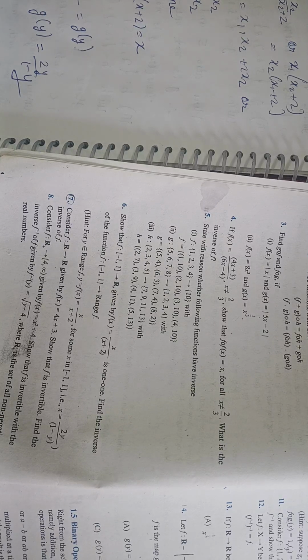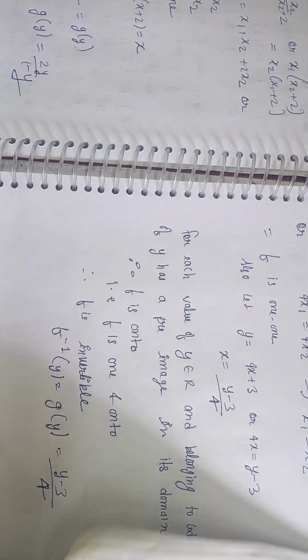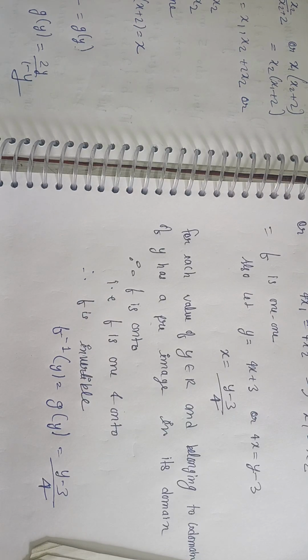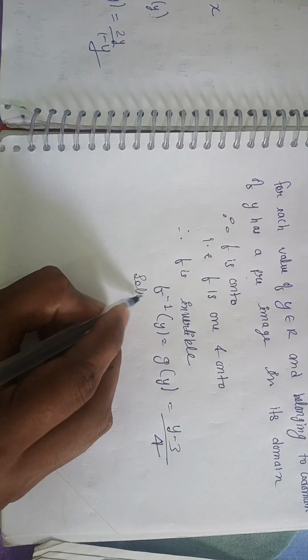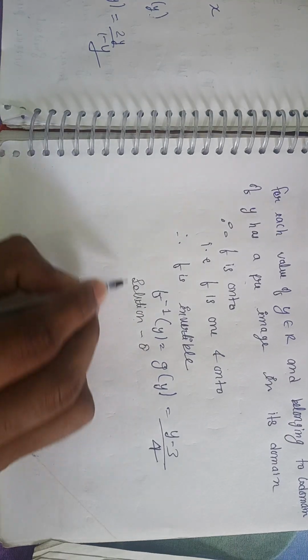Question number 8 says that consider the function f from R positive to [4, infinity) given by f(x) = x square plus 4. Show that f is invertible with the inverse f inverse given by f inverse of y = under root y minus 4, where R positive is the set of all non-negative real numbers. Hence, solution for question number 8.